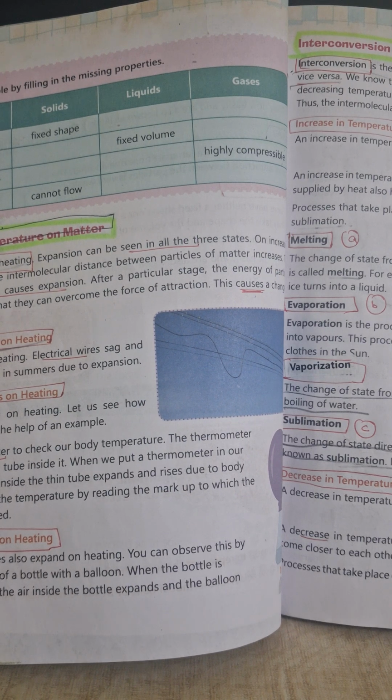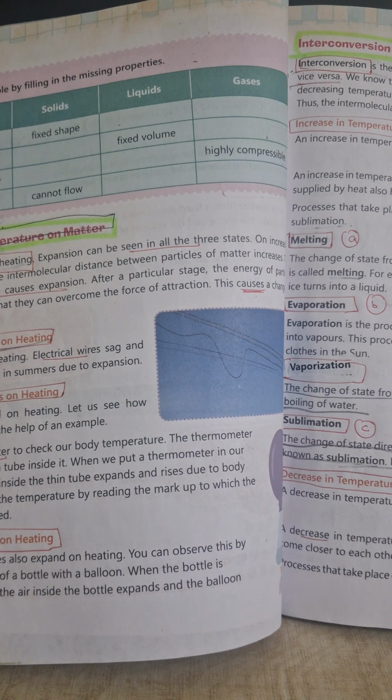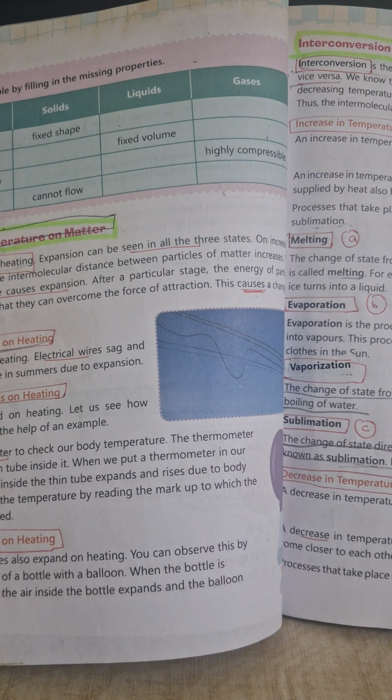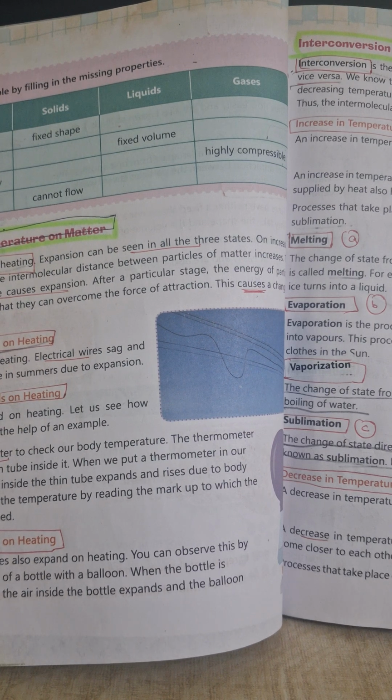So whenever we are giving heat, it is a type of energy, right? This energy helps to overcome this force of attraction, due to which the particles start separating, moving away from each other, right? So when the particles are moving apart, that particular substance expands. So this leads to change in matter.